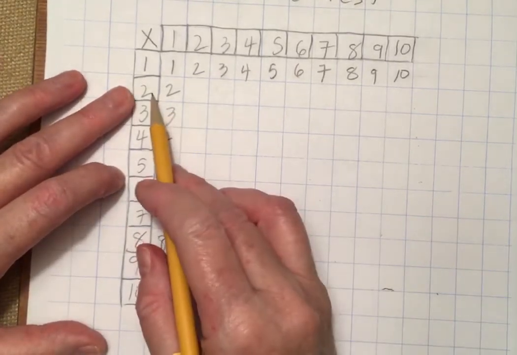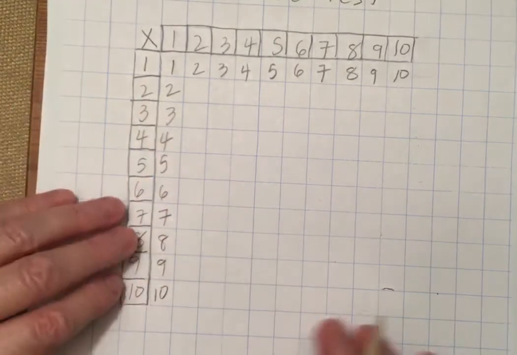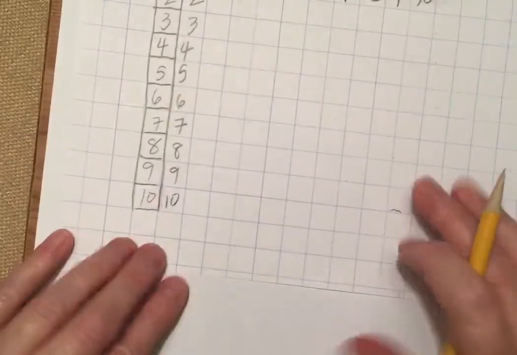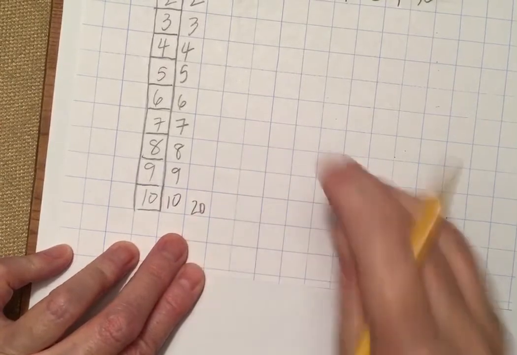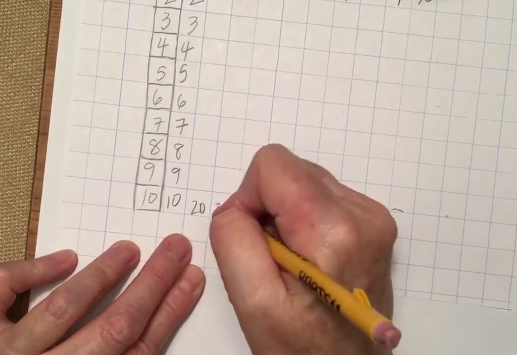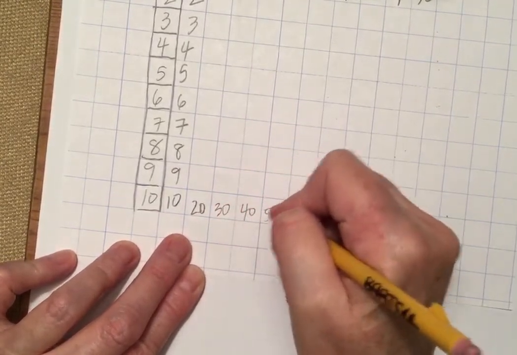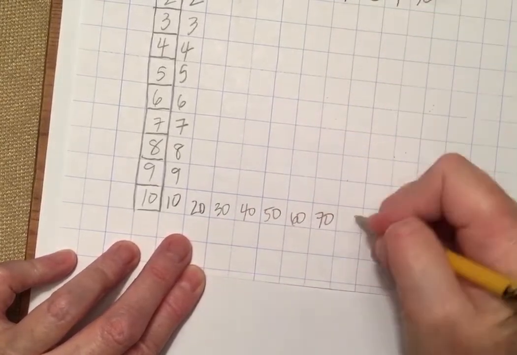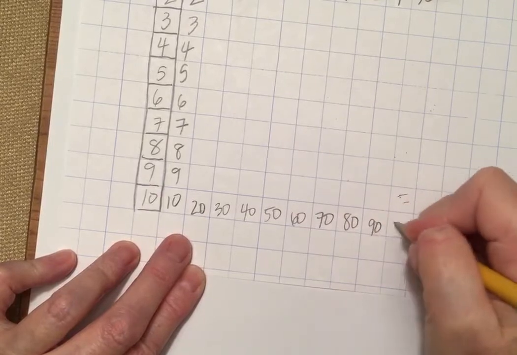So we're going to go horizontally first. So 10 times 2, 10 times 3, 10. It's like counting, guys. 10, 20, 30, 40, 50, 60, 70. I want to make sure we're in the right one. 80, 90, 100.